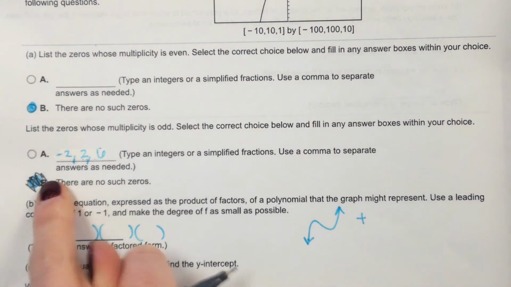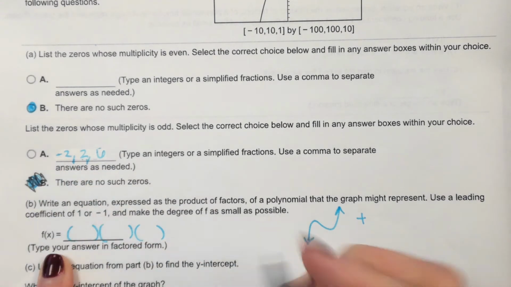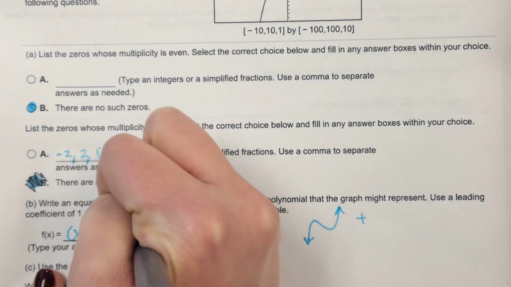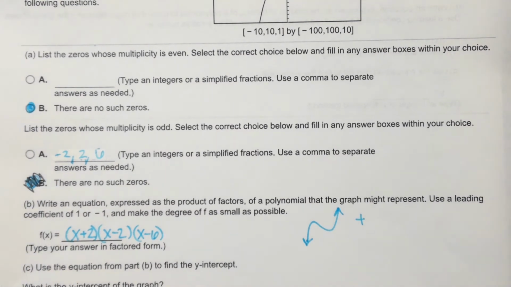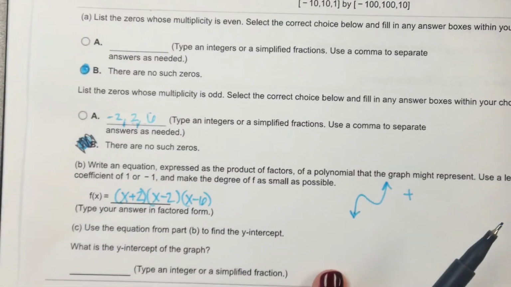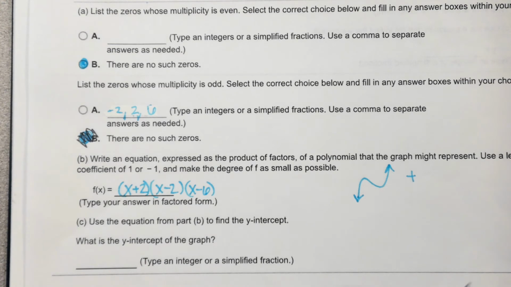Okay? We've got our zeros already, so it's going to be pretty easy. It's just x and the opposite of what it seems. So x plus 2, x minus 2, and x minus 6. That's as simple as it can be. You can do that anytime. Anytime it asks you, we don't have to know the exact polynomial, the exact function of the graph. We can just do our best guess based on the factors and the zeros that we're given.